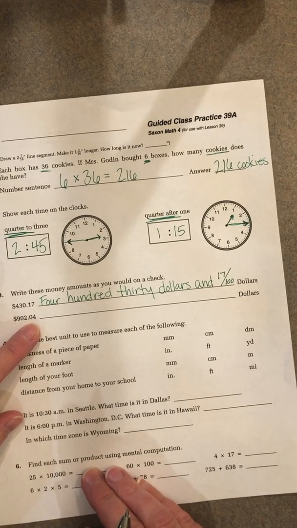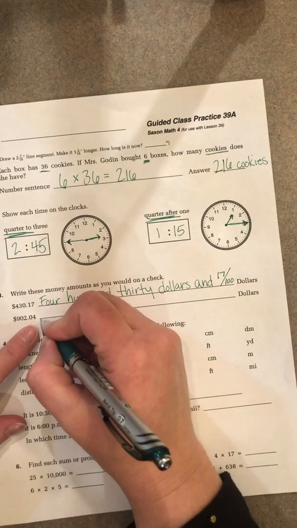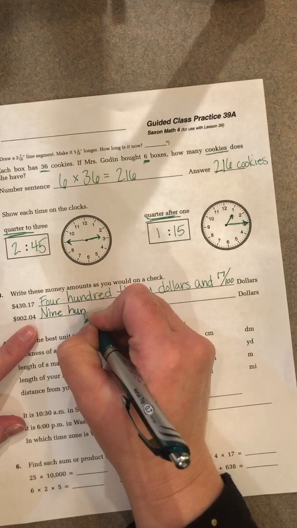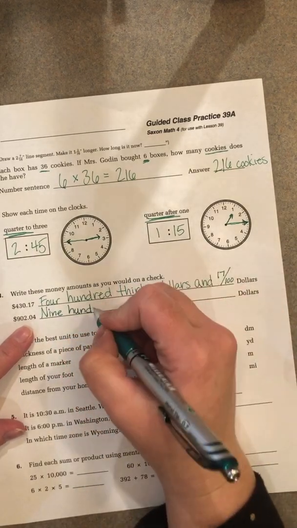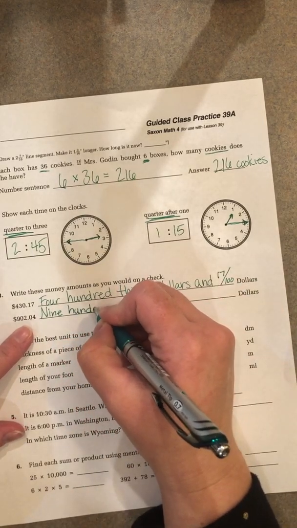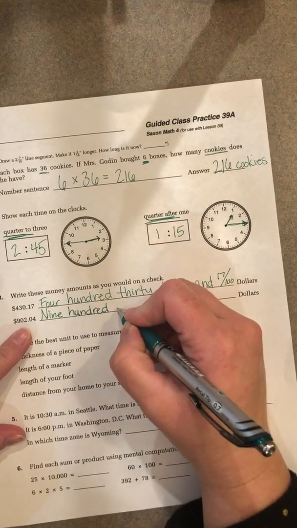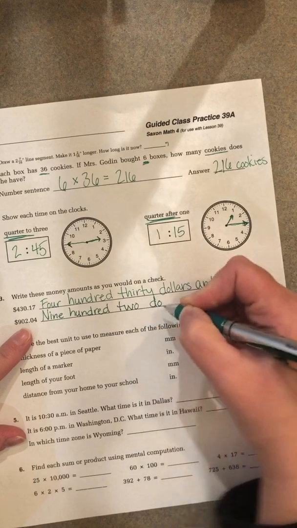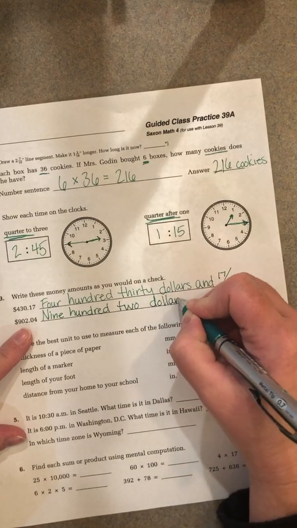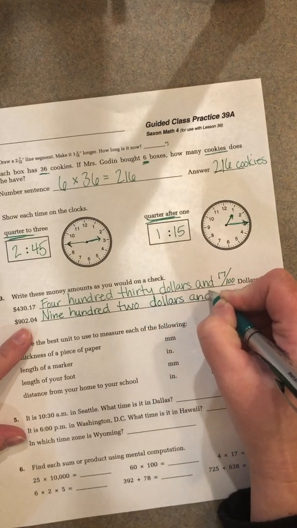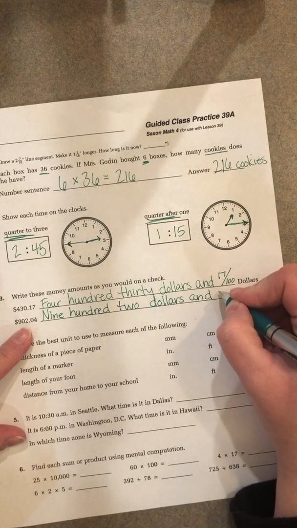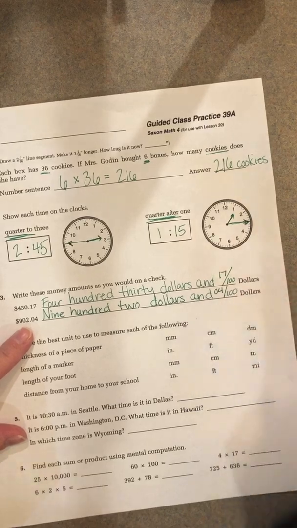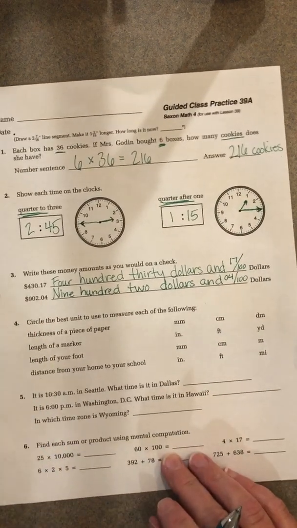So let's do the next one, $902.04. 900, I always run out of room on these check lines. $902 and 4 or 04 out of 100, 4 cents.